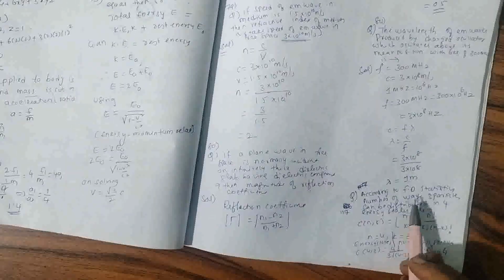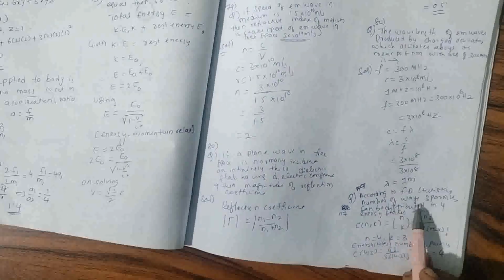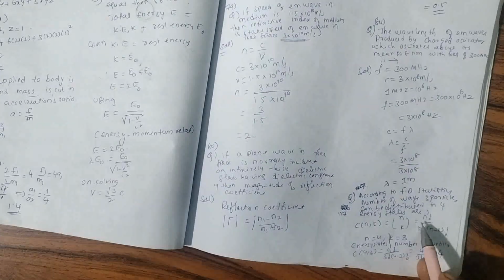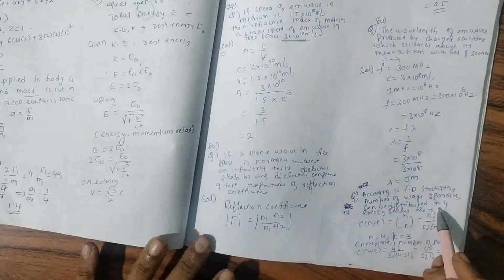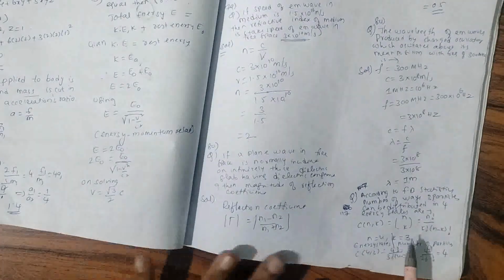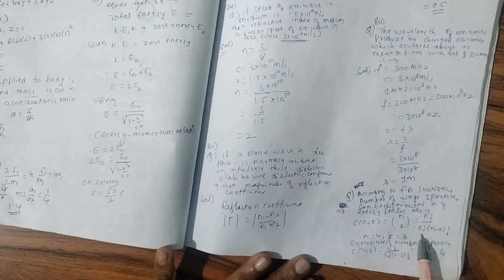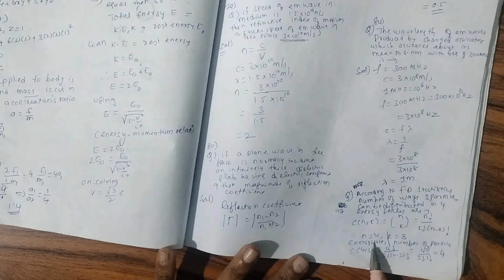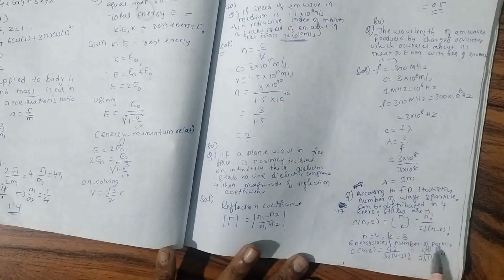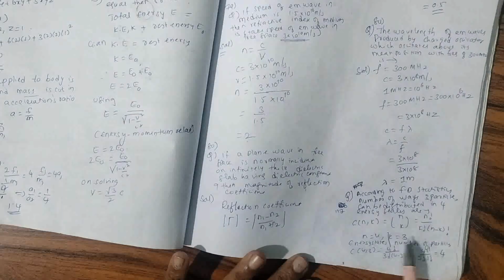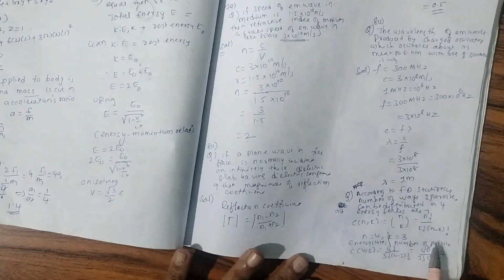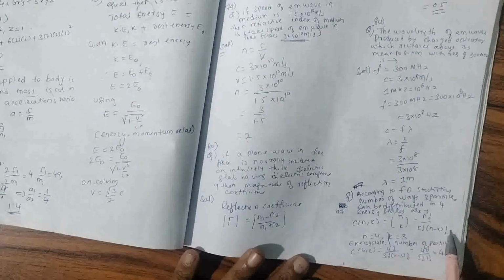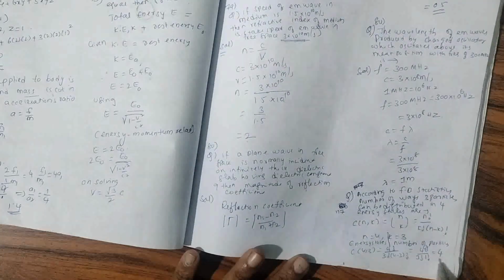Now next, according to Fermi-Dirac statistics, the number of ways of arranging 3 particles in 4 energy states. The formula is n factorial by k factorial into n minus k factorial. N equal to 4 energy states, sorry, k equal to 3, the number of particles. So 4 factorial by 3 factorial into 4 minus 3 factorial. You will get the answer 4.